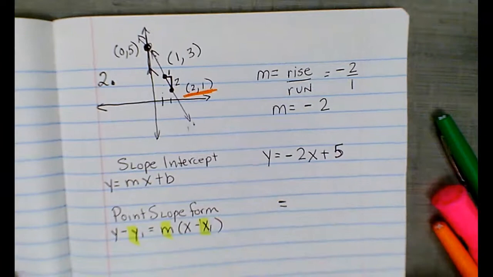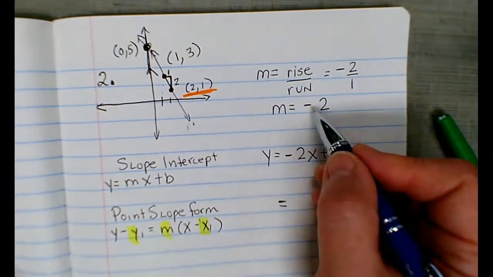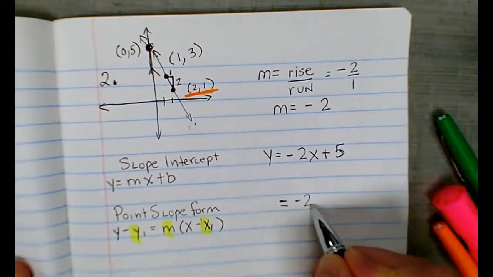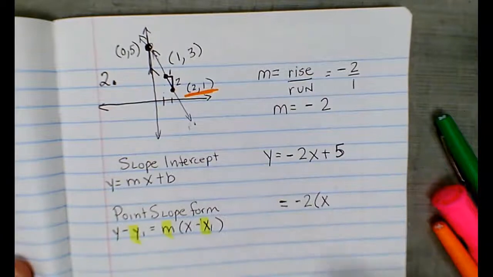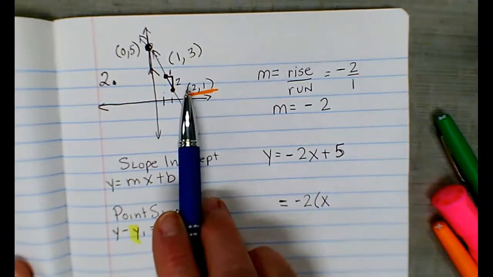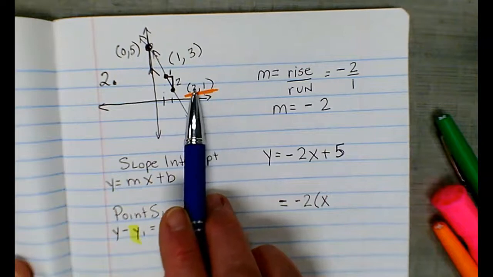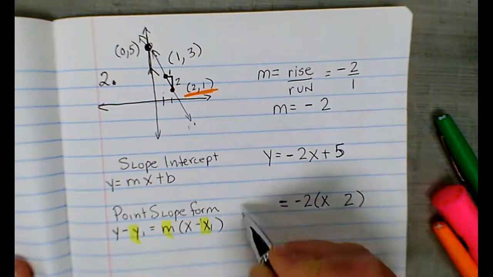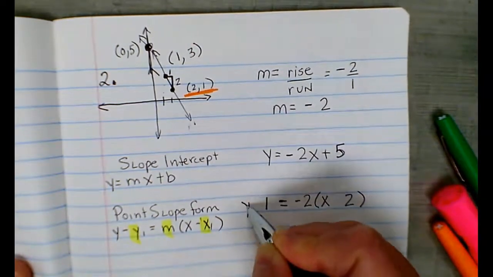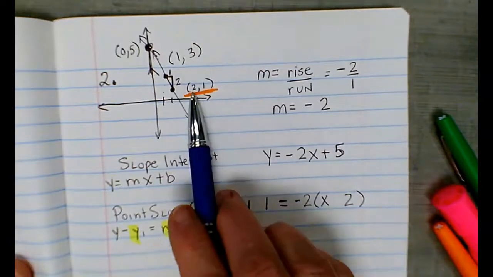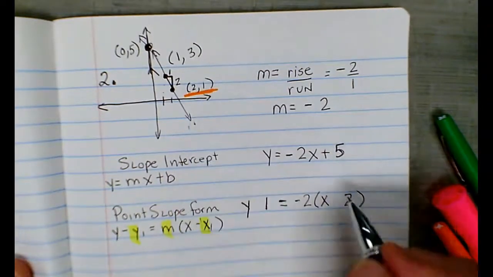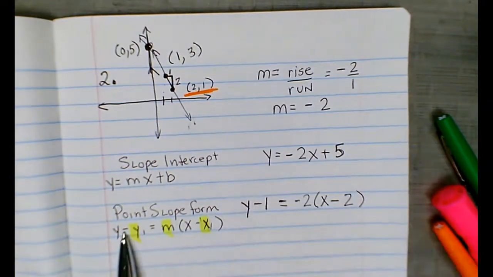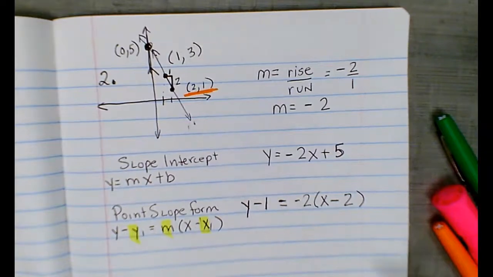What's our slope? Still the same line. I'm writing another equation for that same line, so it still has the same slope. I said use this point right here, (2, 1). Which one of those is the x number? And x goes with x, and y goes with y. If the points are positive, then they're negative in the equation because of the negative signs in the formula.